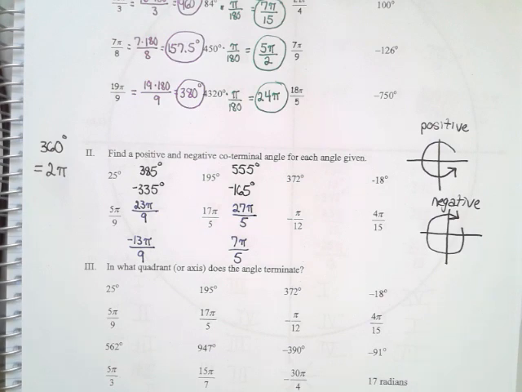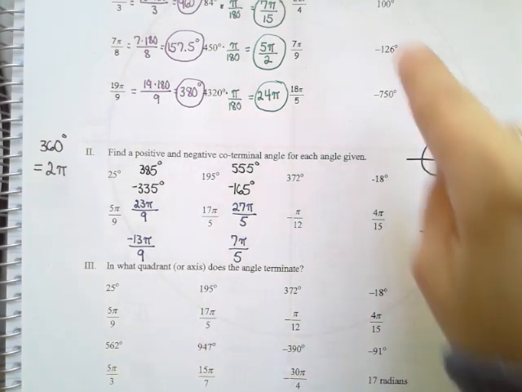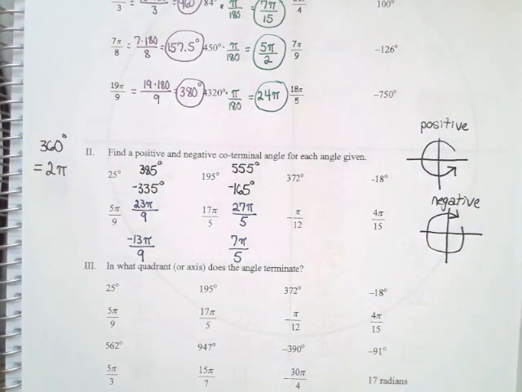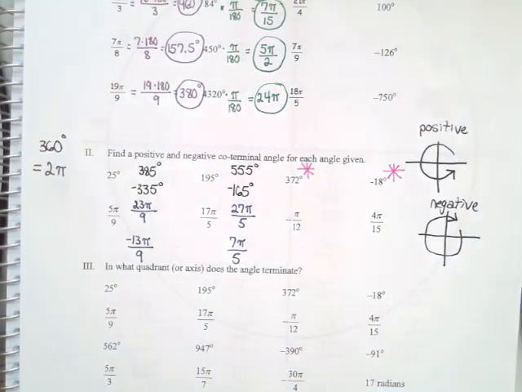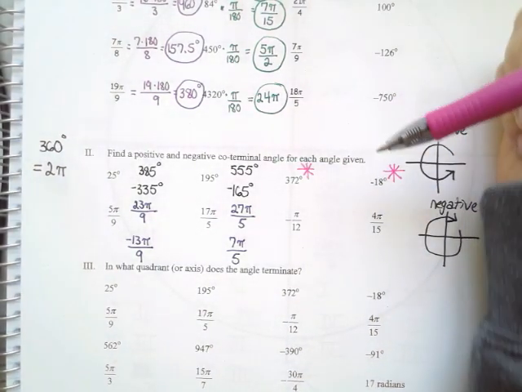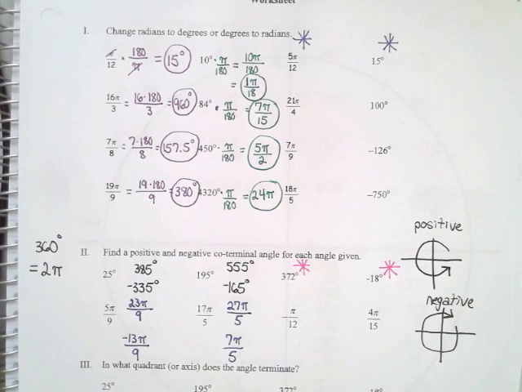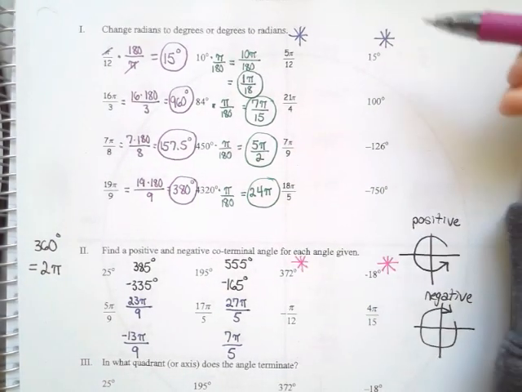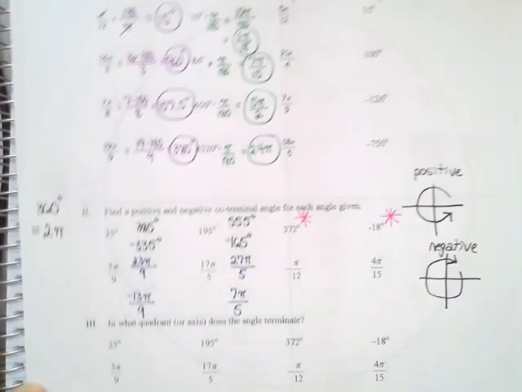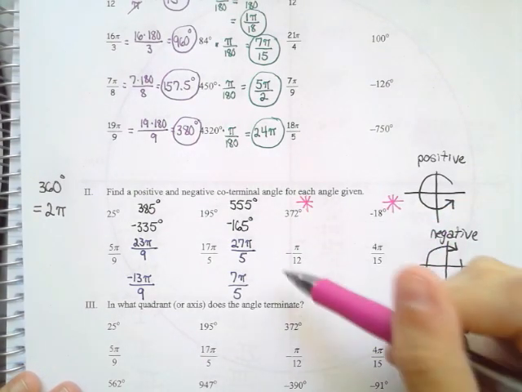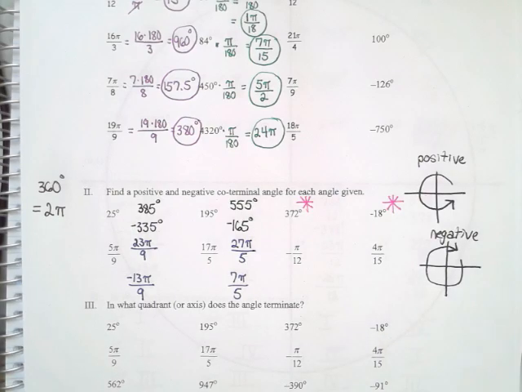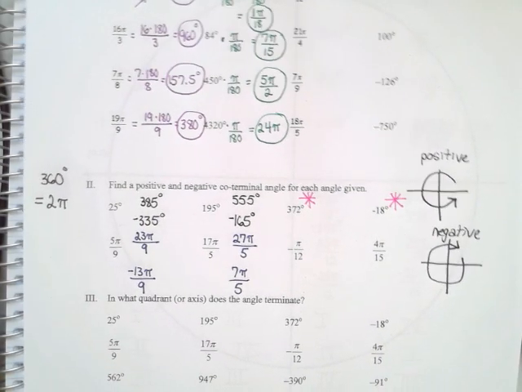Actually, we'll save the rest for tomorrow. So make sure that you guys do the remaining problems. You have 4 radian to degree conversions, 4 degree to radian conversions, 2 positive and negative coterminals that are degrees, and 2 positive and negative coterminals that are radians. So I want you guys to practice those today.